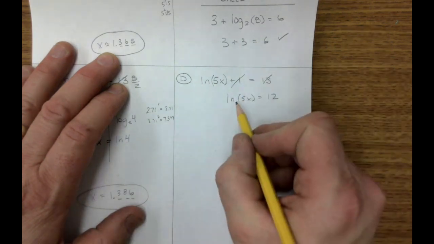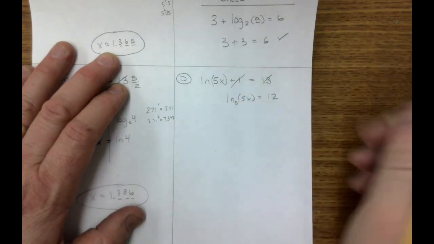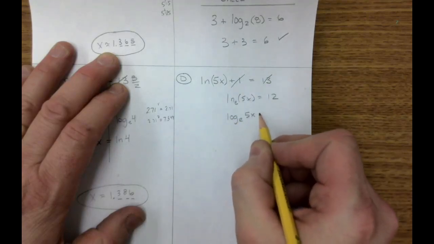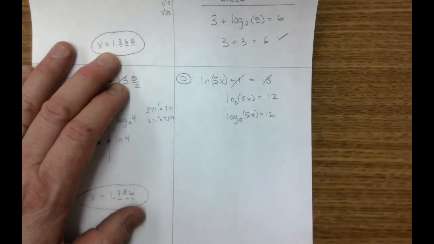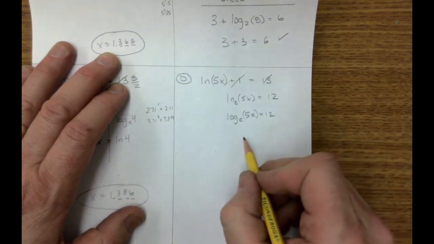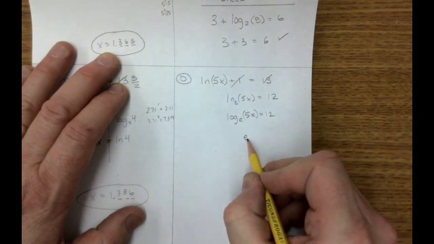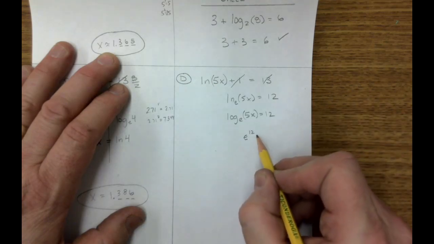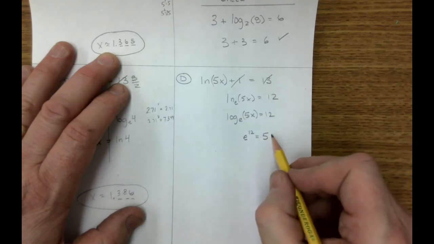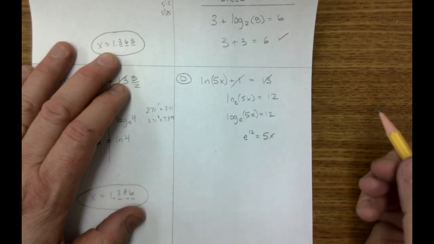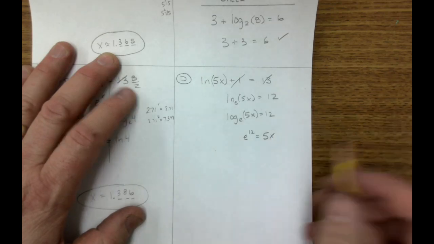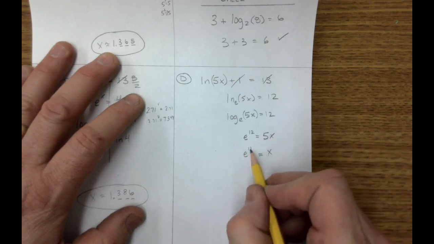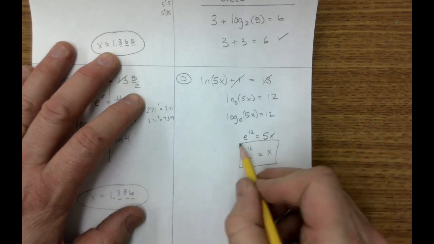All right, again, what do we need to do? Well, we need to put the base in there. That's an e. I really could rewrite it just like that. It means the exact same thing. e to the 12th is equal to 5x. And now I divide by 5. So I have e to the 12th divided by 5. And that's a good answer.